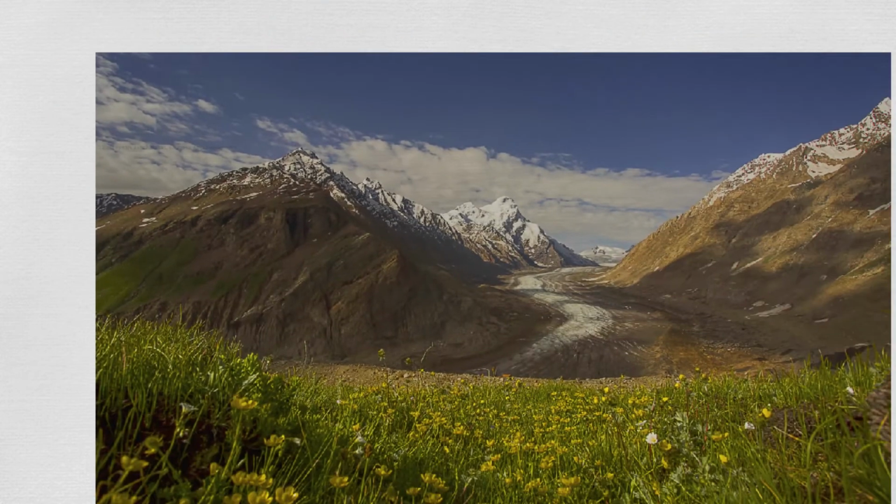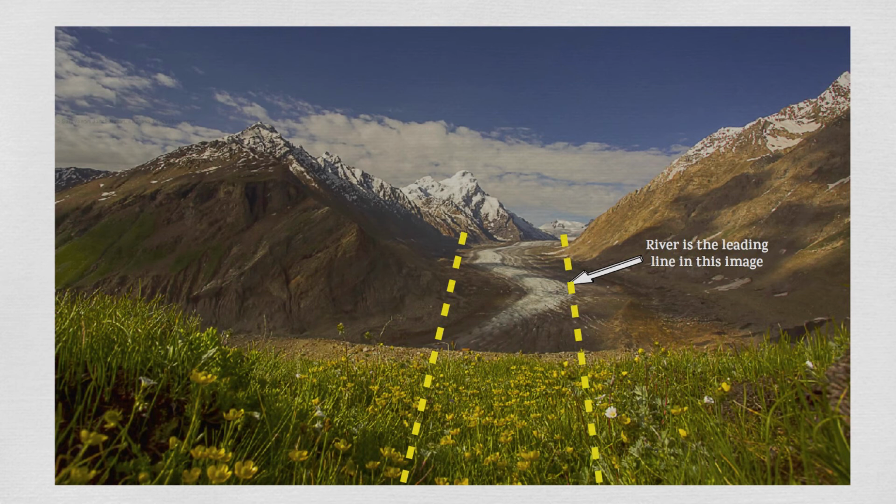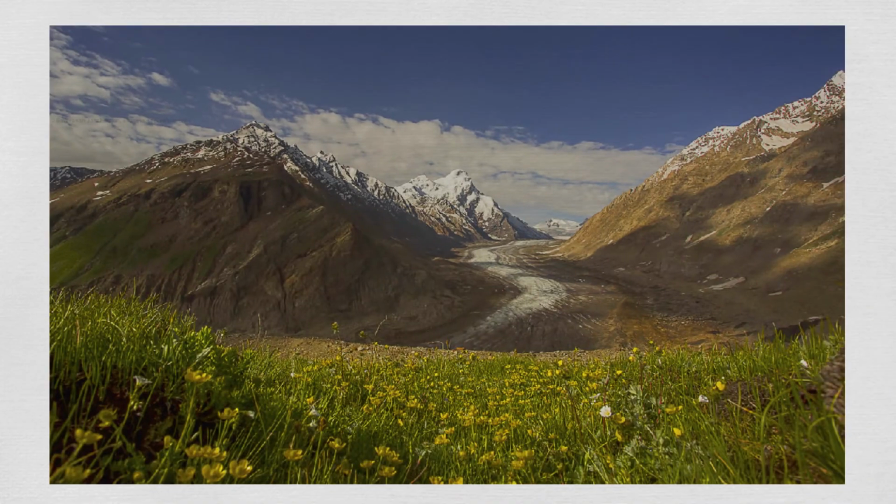For example, in this picture, the leading line is the river. If you look at the river flowing between the mountains, that is what is leading us into this picture, and also away beyond the picture, because this river has been placed in such a way that it takes us through all the elements of the picture, for example, the mountains, the sky, and also the foreground of flowers.